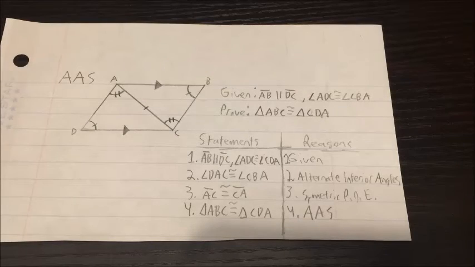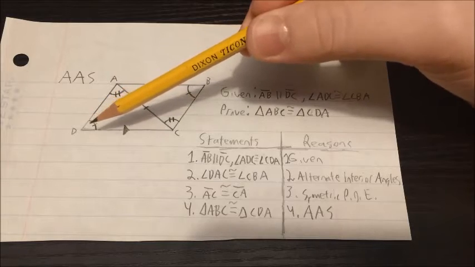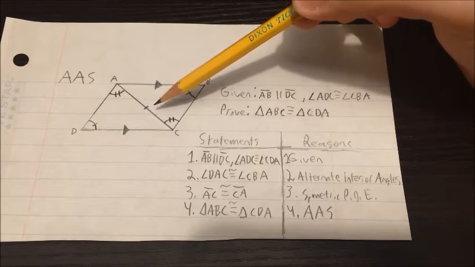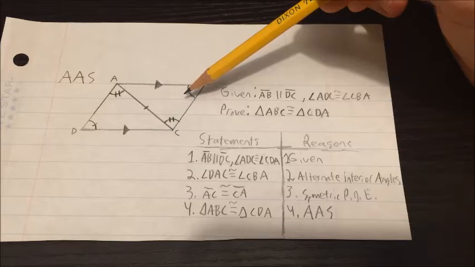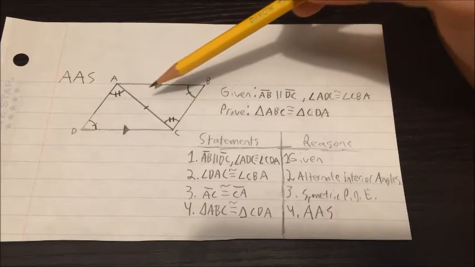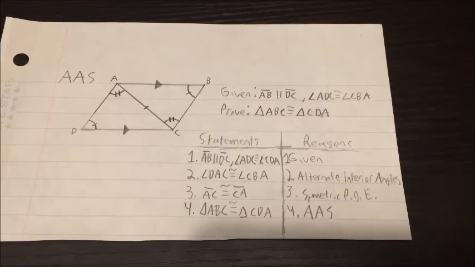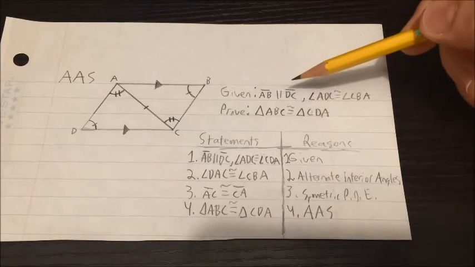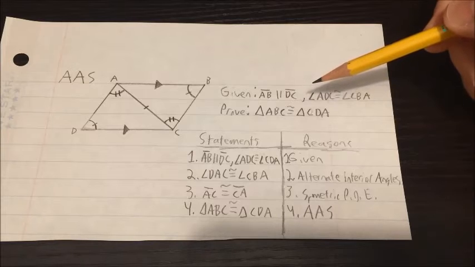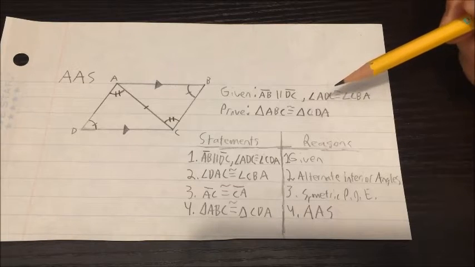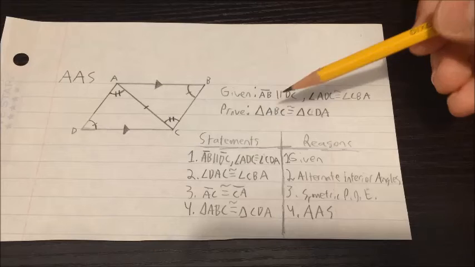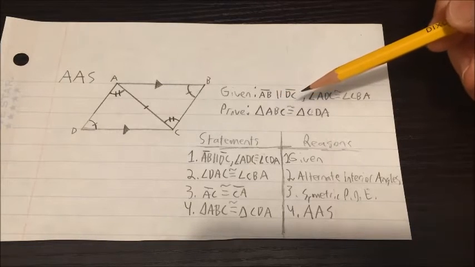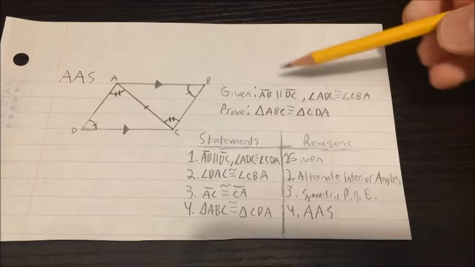The fifth method of solving triangle proofs is angle, angle, side. In angle, angle, side, if you can prove that the two angles and a non-adjoining side are congruent to those of another triangle, you can prove that those two triangles are congruent. In this proof, we are given that line AB is parallel to line DC, as well as that angle ADC is congruent to angle CBA. We have to prove that triangle ABC is congruent to triangle CDA.